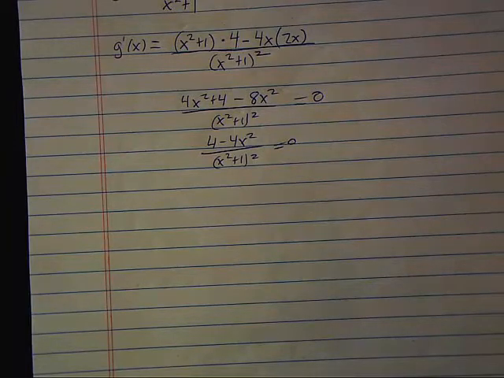Correct. So what you need to do anytime you have a fraction is take the top and set it equal to 0, and take the bottom and set it equal to 0. You need to worry about both where it is 0, which is when the top is 0, and when it's undefined, which is when the bottom is 0. So we need to solve 4 minus 4x squared equals 0. And we need to solve (x squared plus 1) squared equals 0. We need to solve them both.